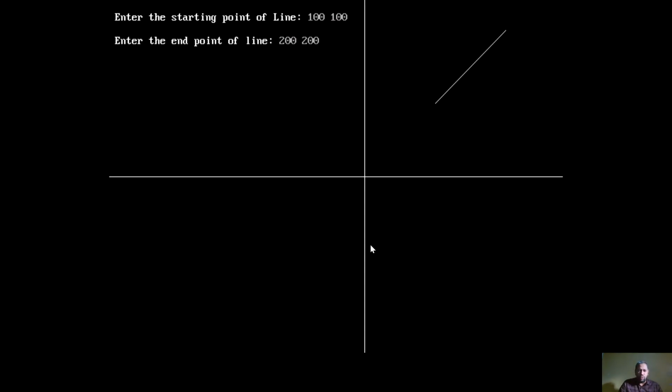Now suppose I want to draw it in the second quadrant. You can find that in the second quadrant the value of x is negative. So again I will execute the same program.